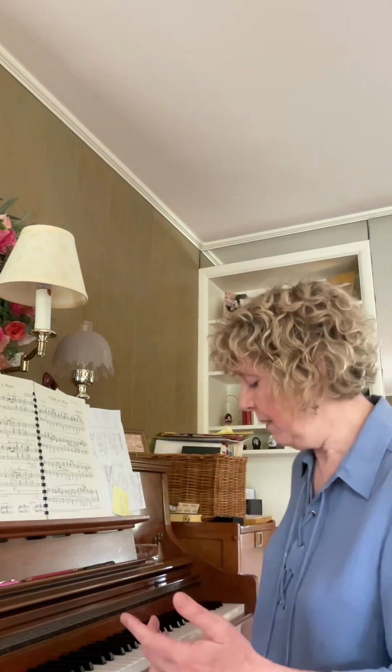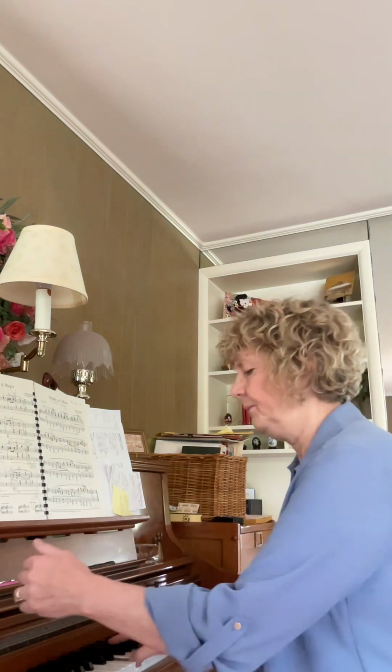So you do this, and then you do it the next ones. You still do the shaping, you see, but you do it at a lower dynamic level so that you have something like this.